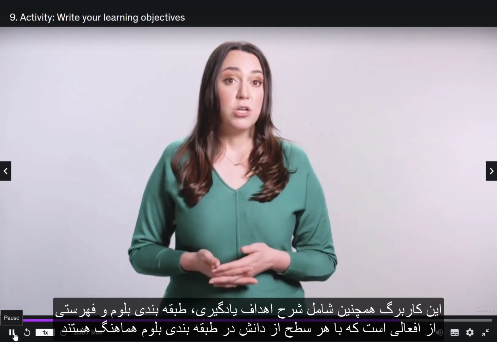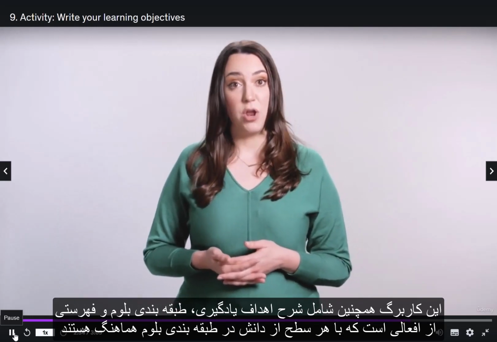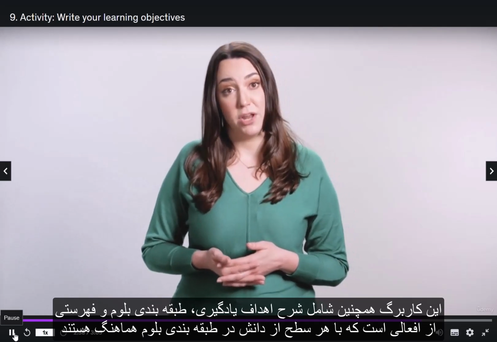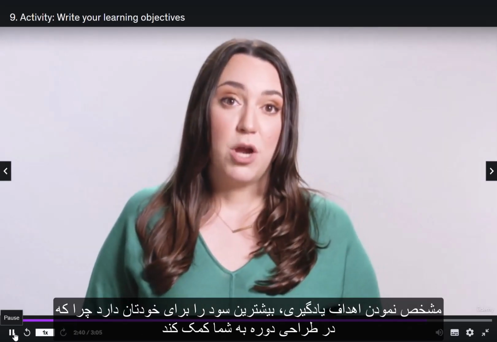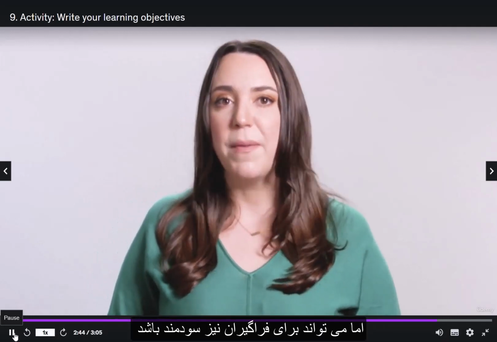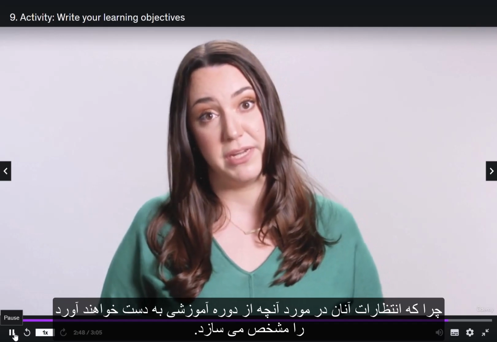The worksheet also includes a description of what learning objectives are, Bloom's taxonomy, and a list of verbs that align to each level of knowledge in Bloom's taxonomy. Your learning objectives are most beneficial to you to help you design your course, but they can also benefit learners by setting expectations for what they'll get out of the learning experience.